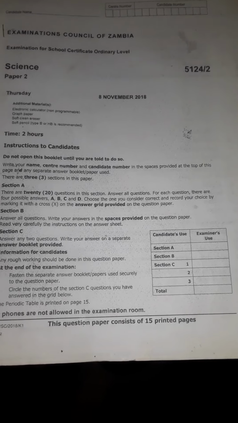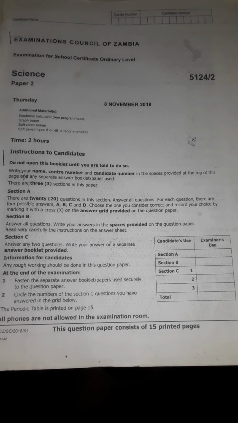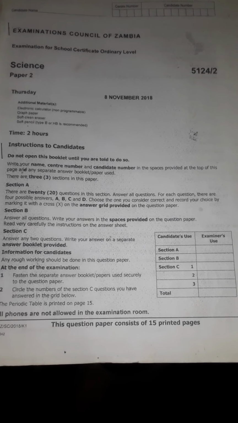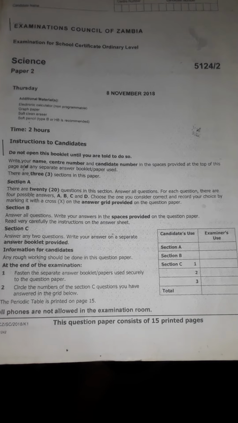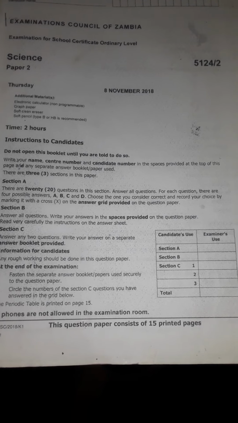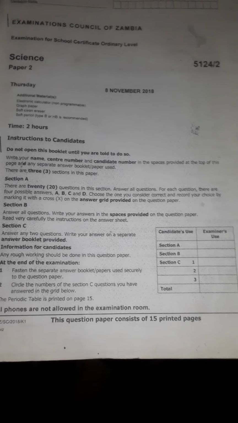Then section C has 3 questions, C1 to C3. That means you have to answer all the questions in section B, which are 9 questions. Then you choose 2 questions from section C out of the 3 questions.